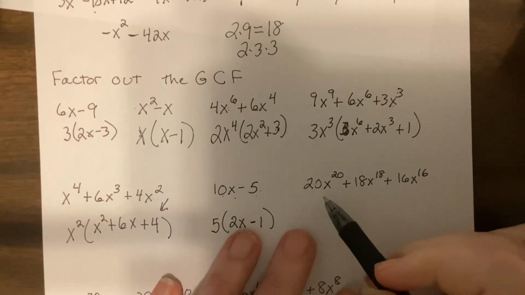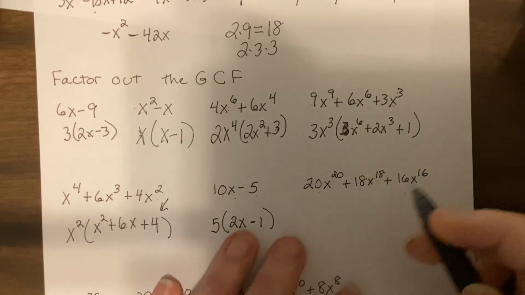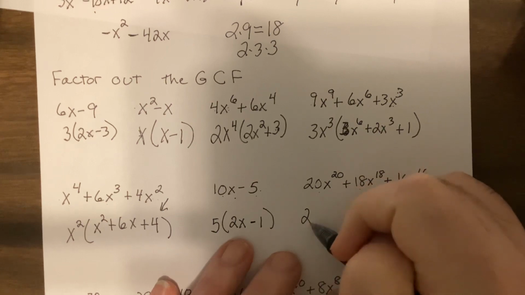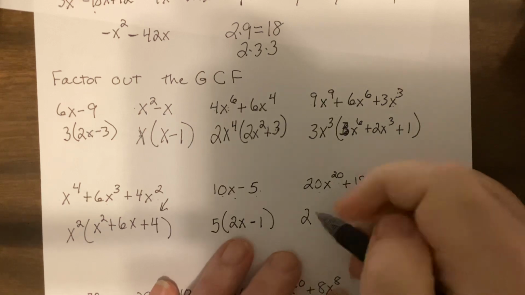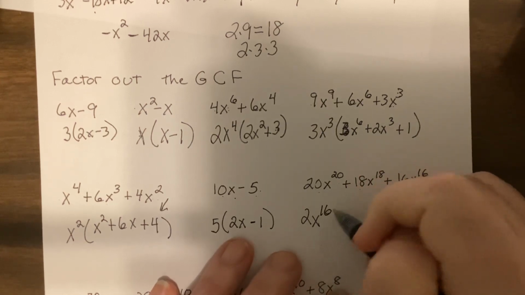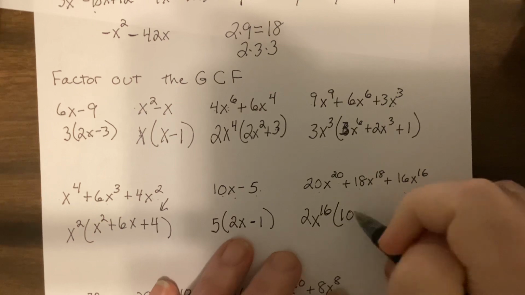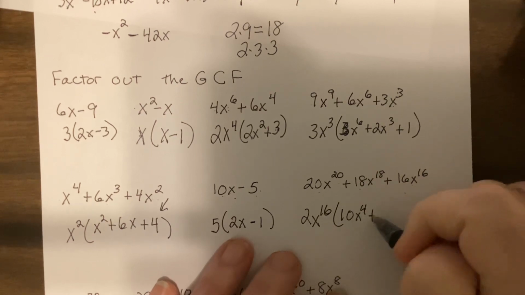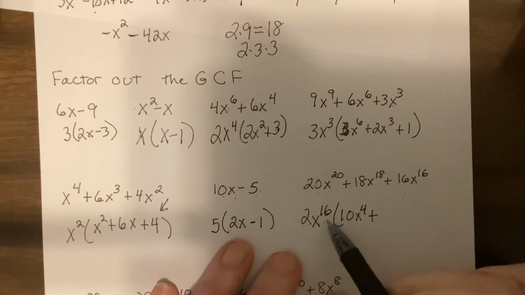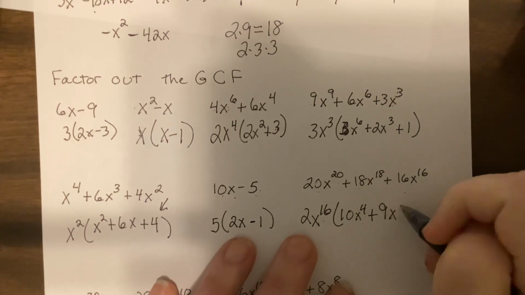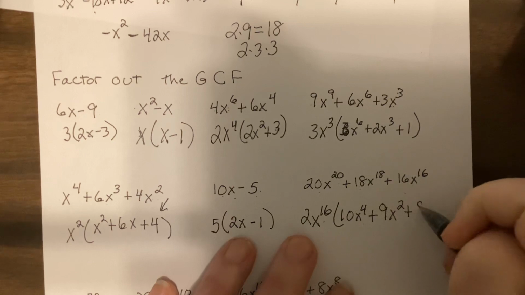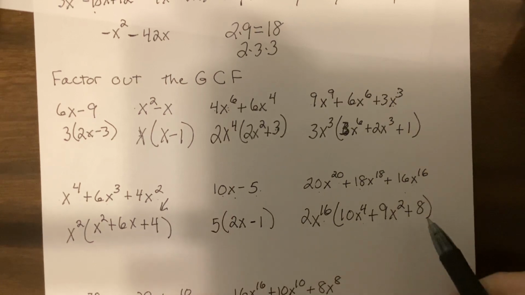This one, what goes into 20, 18, and 16? Well, 2. And is x in every term? Yes. What's the smallest power? 16. So we'd have 10x to the 4th, because when you multiply two things with the same base, you add the powers. 9x squared plus 8. No variable.